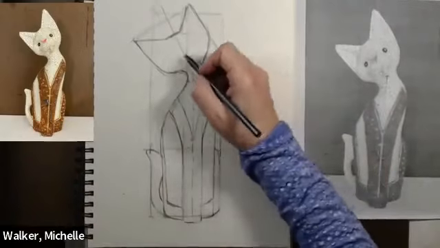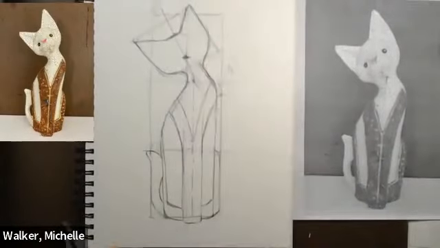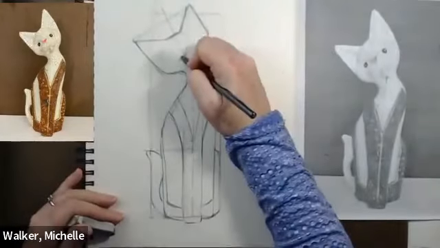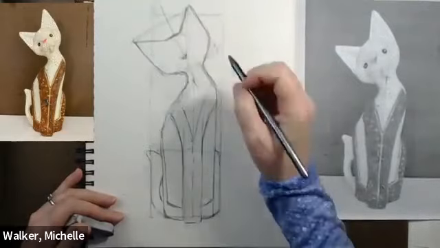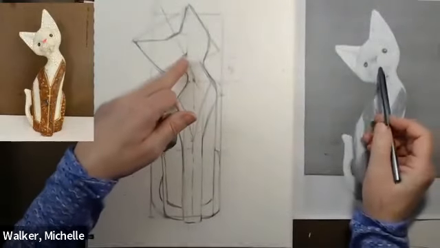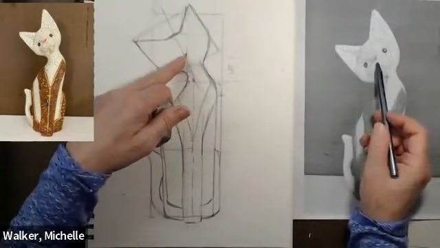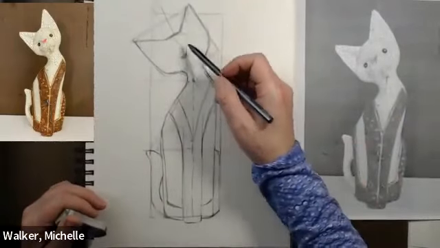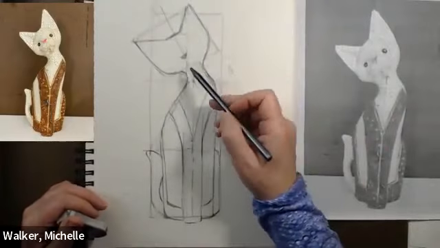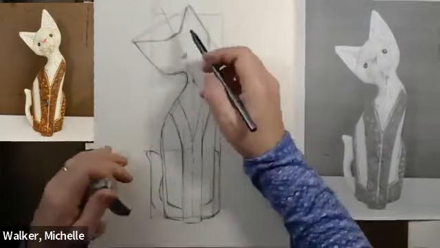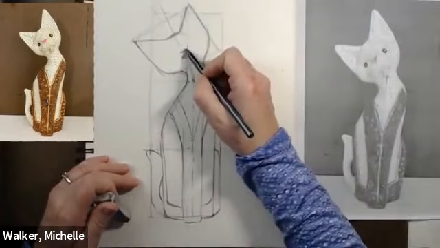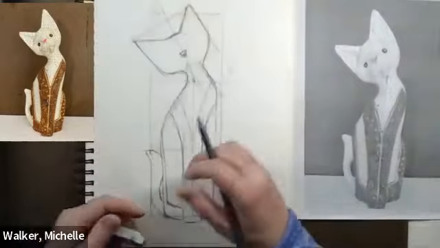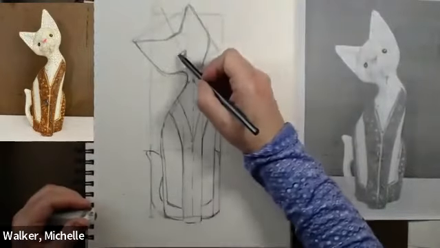The nose, I said, happens here. Let's go ahead and put the nose on. And I asked myself, does that feel right? Even though I based everything off of it, it feels a little bit low to me. So I'm going to lift it up. That feels a little bit better.